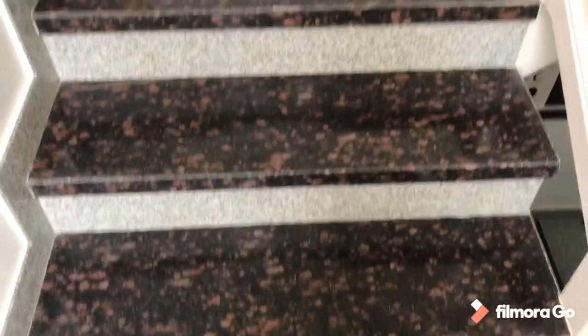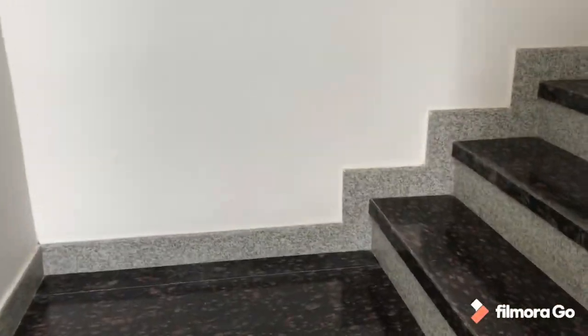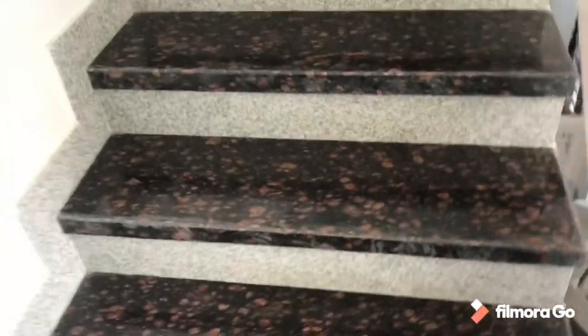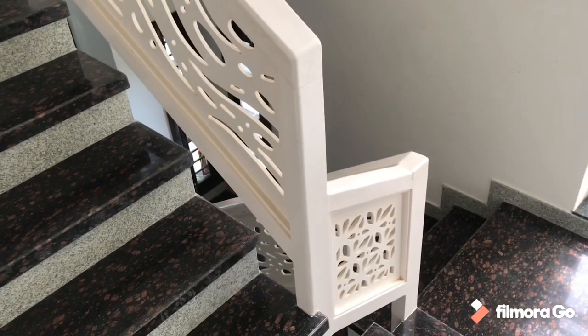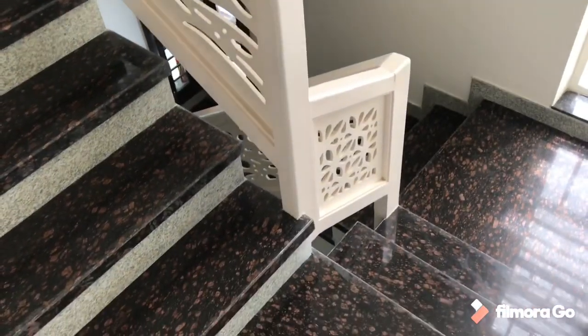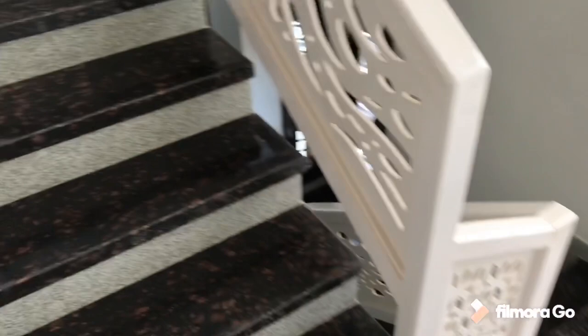And this another stone you're seeing is P white. The white color stone which you're seeing is P white, and this is around 50 rupees per square feet in Rajasthan market. And the railing, as you can see, it looks so beautiful, and in this deco paint is used so that to give the wood the white color.